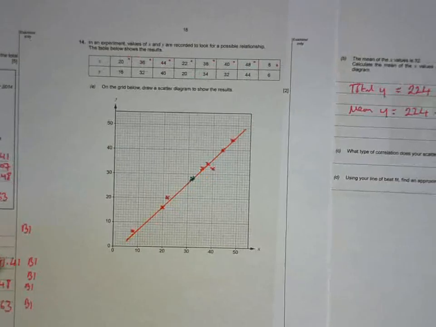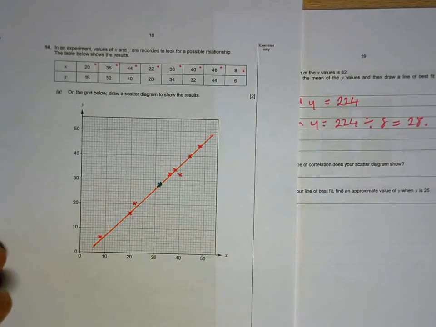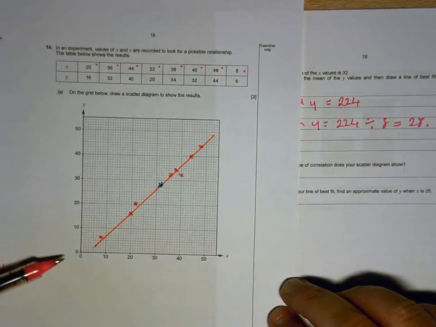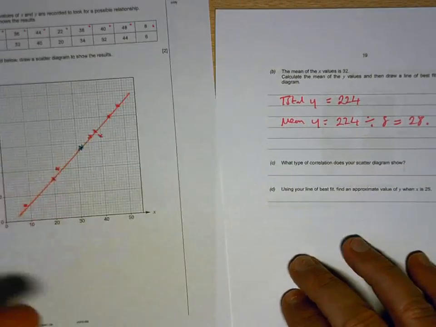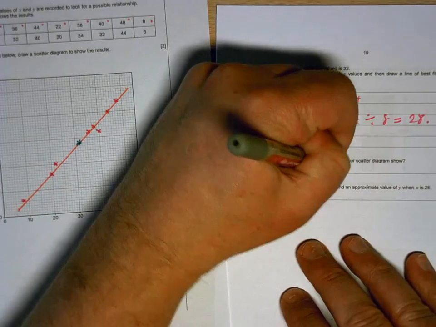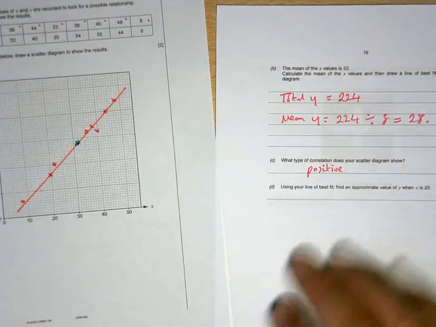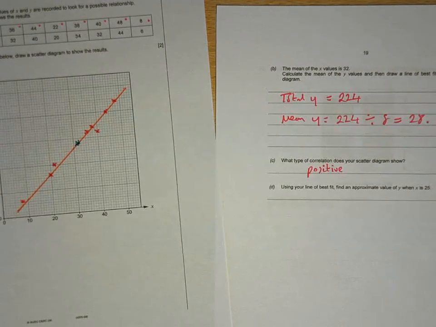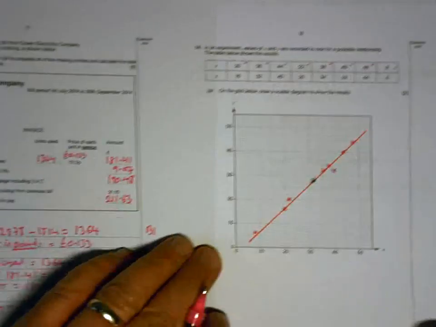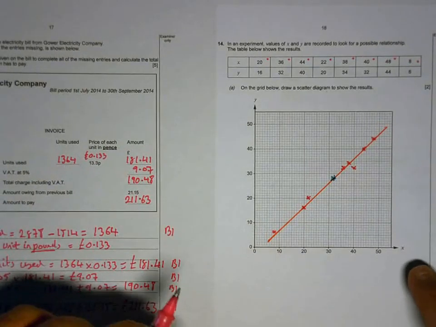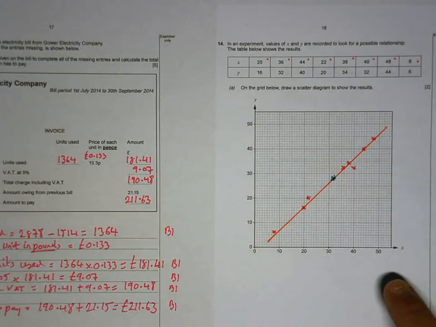What type of correlation does your scatter diagram show? Well, if as one value increases, so does the other, that's a positive correlation. Using your line of best fit, find an approximate value of y when x is 25. This is worth drawing on your graph.